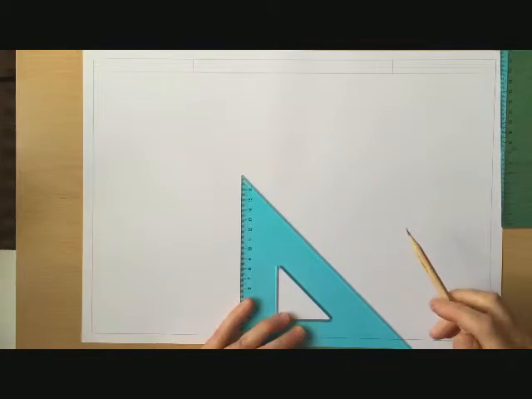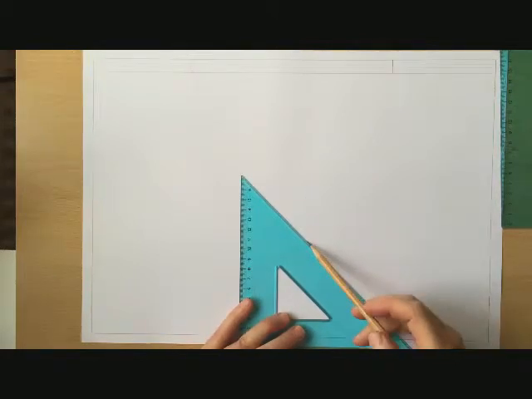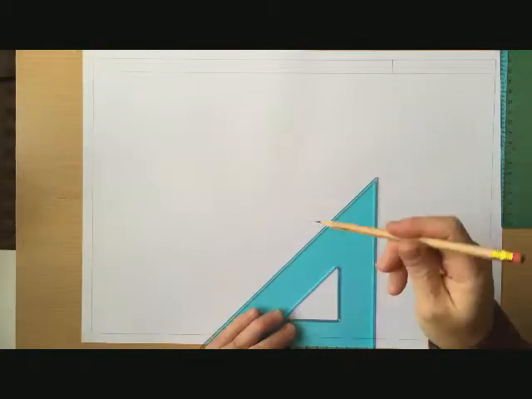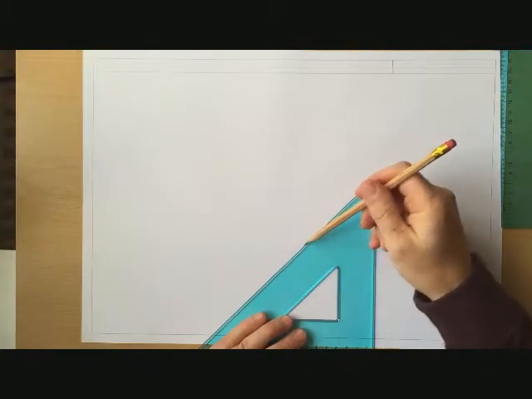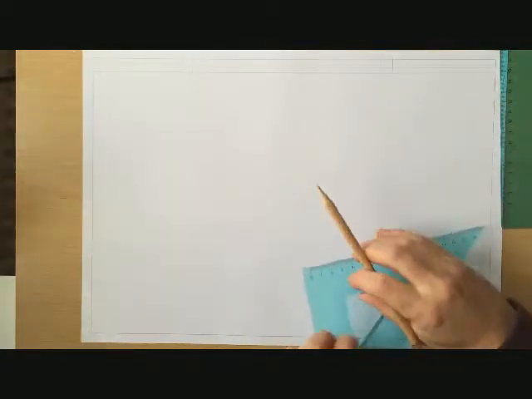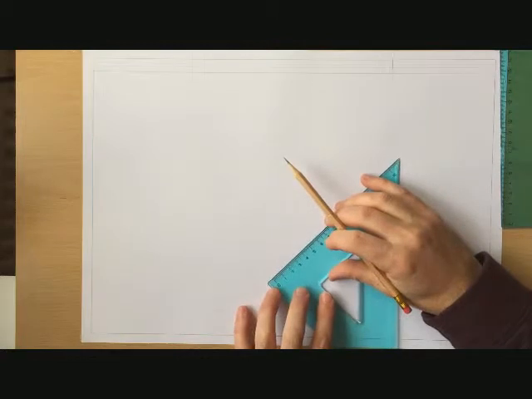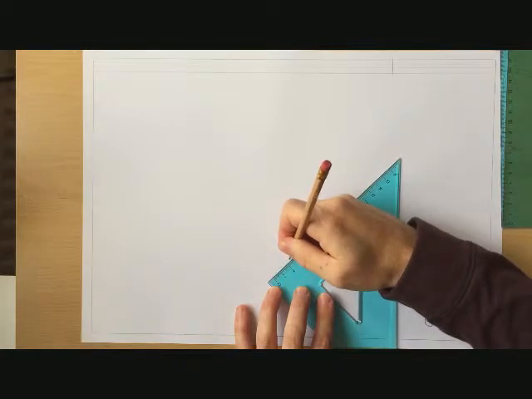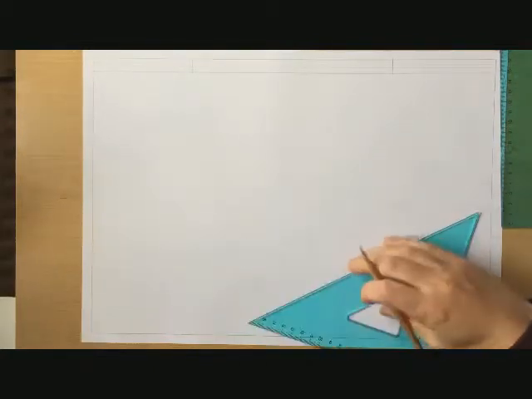Plan is always orientated at 45 degrees. In this case, I'm now going to draw the plan, and the plan is a rectangle that is 50 by 70. And I'm going to mark in the ridge of the roof there as well.